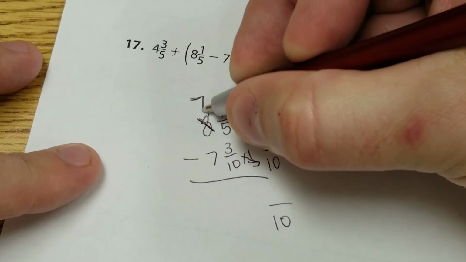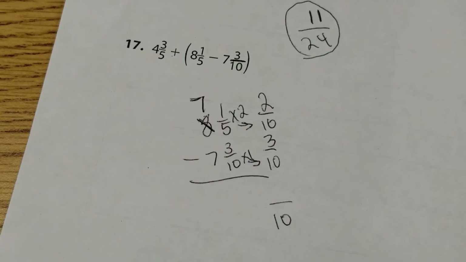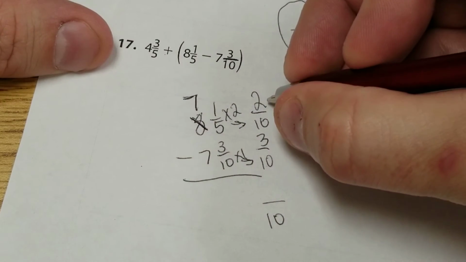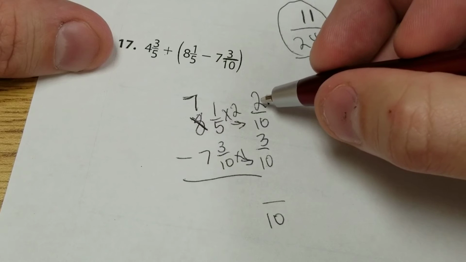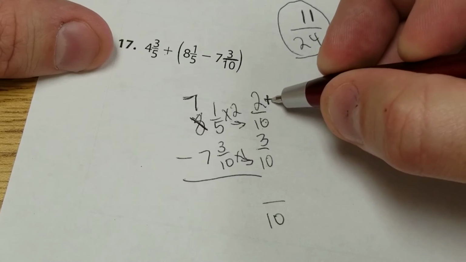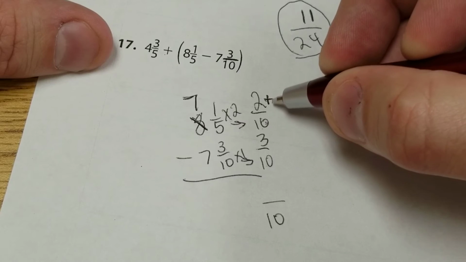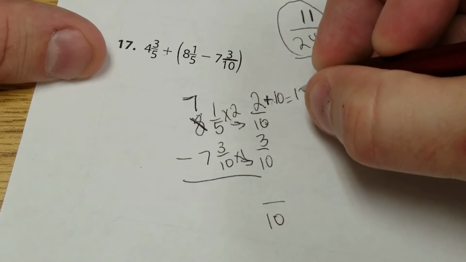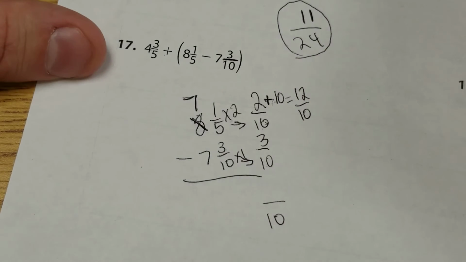I'm going to take one of these wholes, so 8 becomes 7. And then when I bring it over, what I like to do is I just go ahead and put my plus sign here because I had 2 pieces and I'm bringing over more. How many am I bringing over? Well, it's the bottom number, the denominator. That's how many pieces make a whole. So I'm bringing over 10 pieces, which equals 12 tenths.